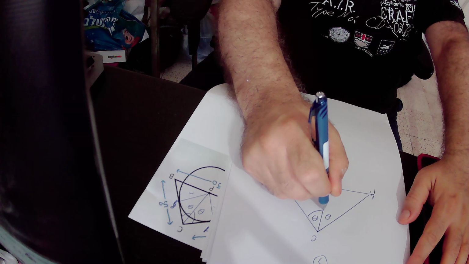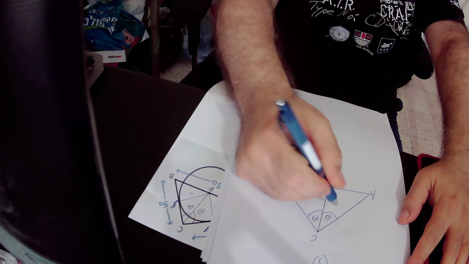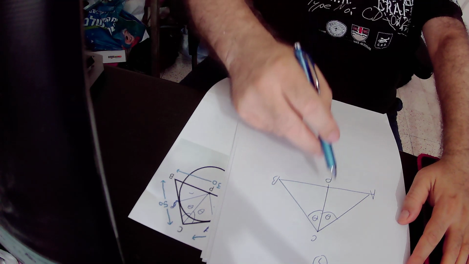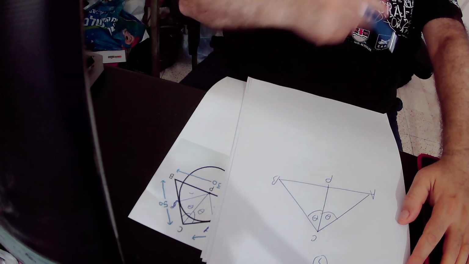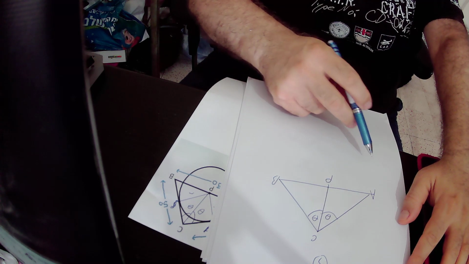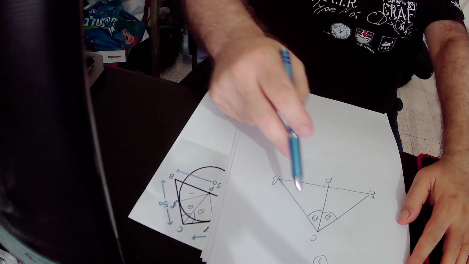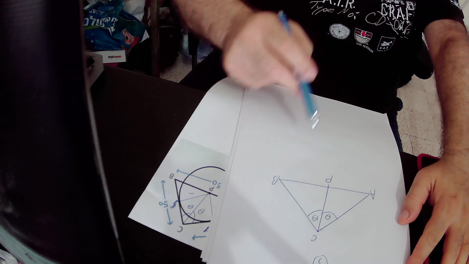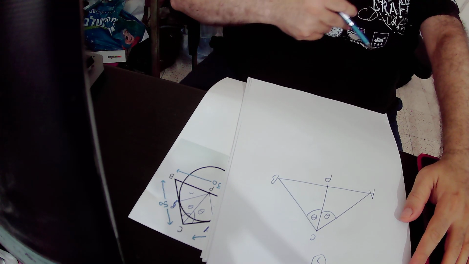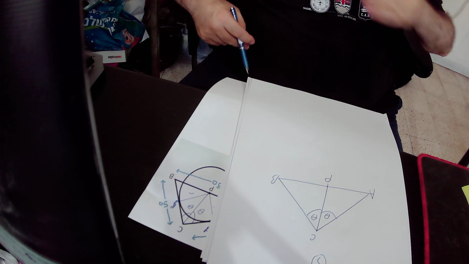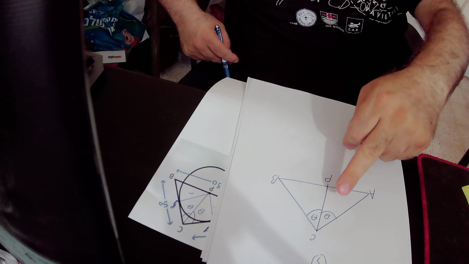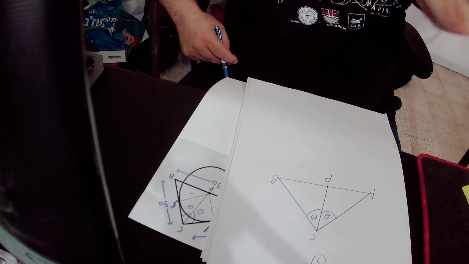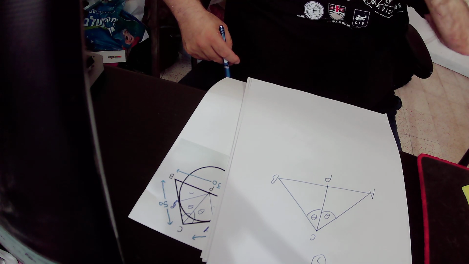So we can say that line PC bisects angle ACB. Angle ACB, it creates two equal angles. Okay?